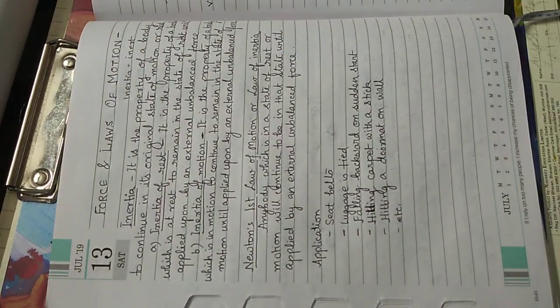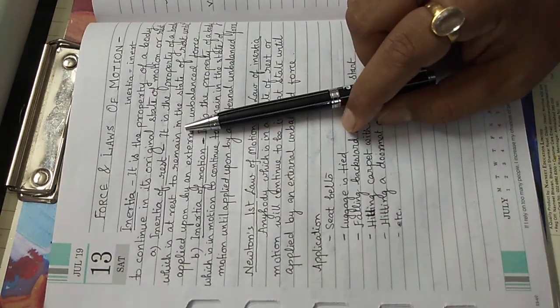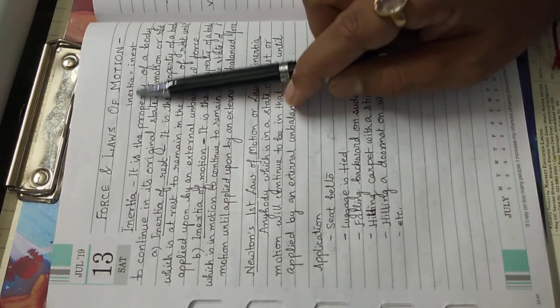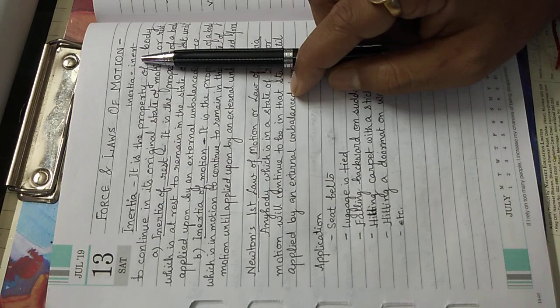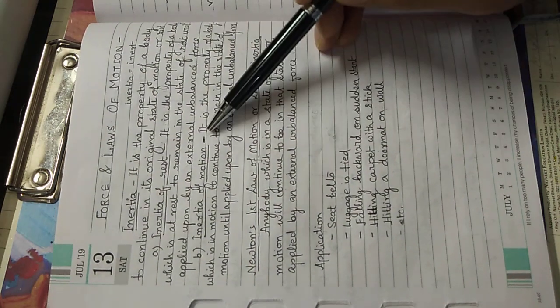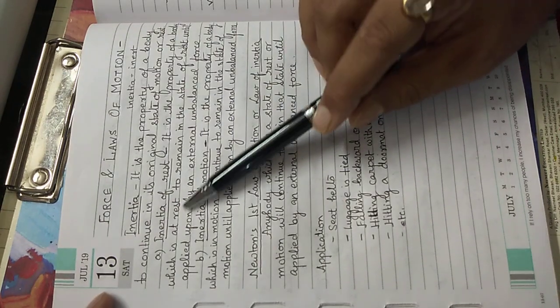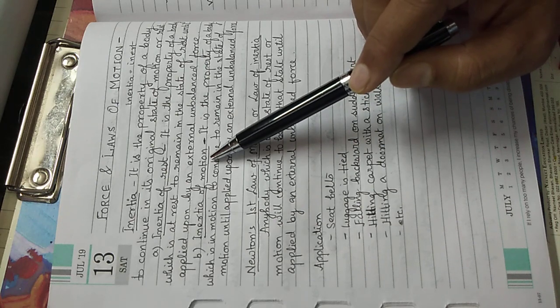This inertia, it is the tendency of a body to remain in its original state of either motion or rest. Inertia comes from the word inert. Inert means a tendency to remain in original state. जो change होना नहीं चाहता उसी को inert body बोला जाता है. Now when we talk about inertia, it is of two types. One is inertia of rest, another one is inertia of motion.